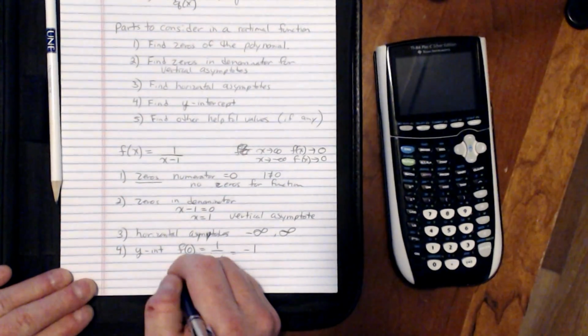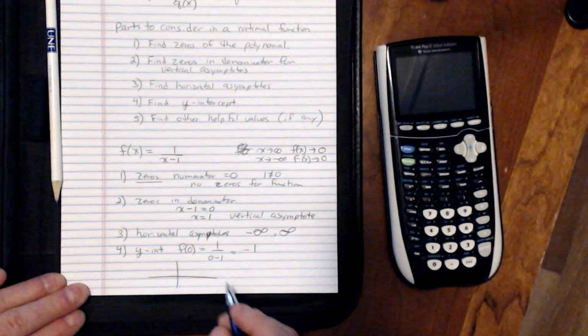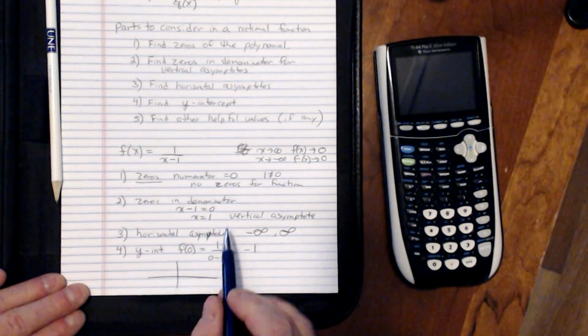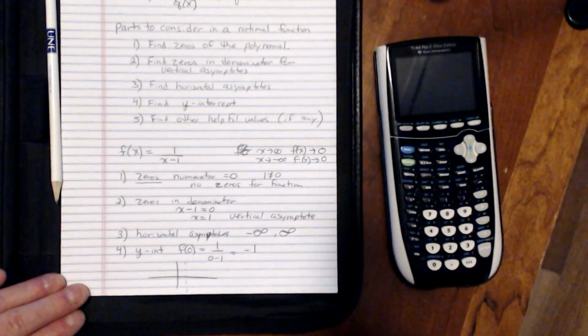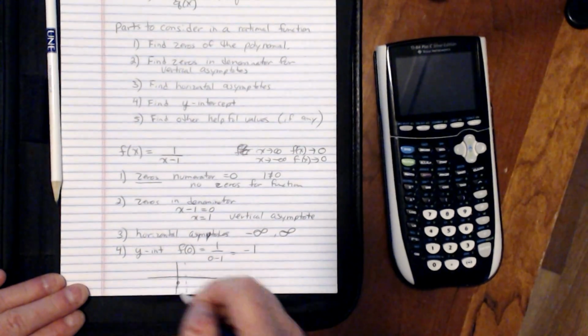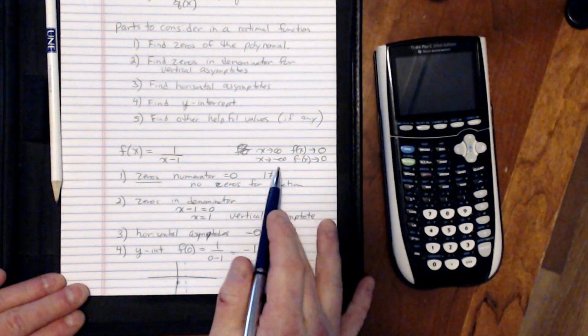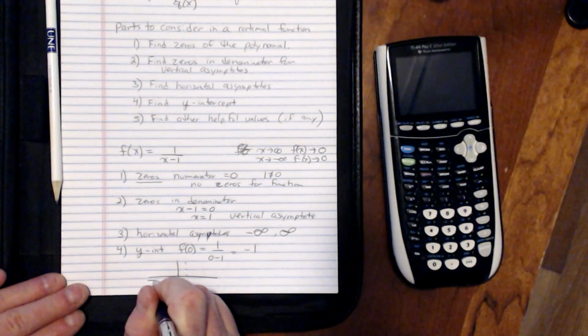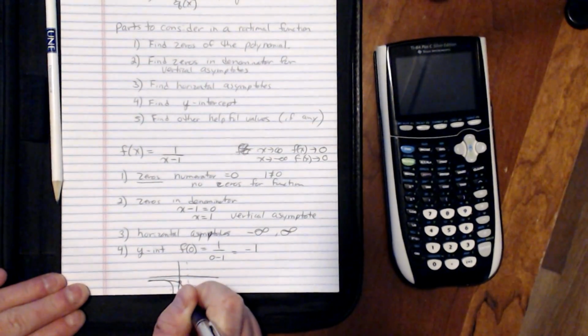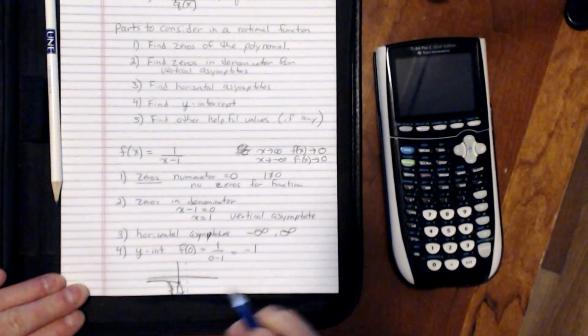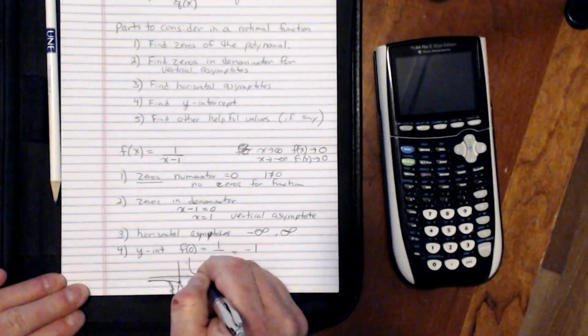So now as I graph my function, I have my vertical asymptote at 1. I have a y-intercept at -1. I know that it goes towards 0 from negative infinity. So it's going to be something like this across here. And then on the positive side, it's going to look something like this.